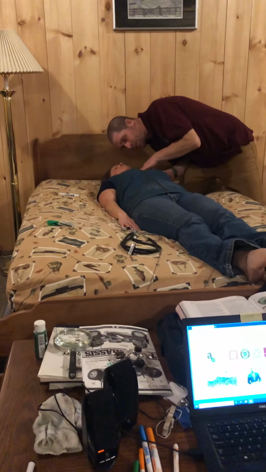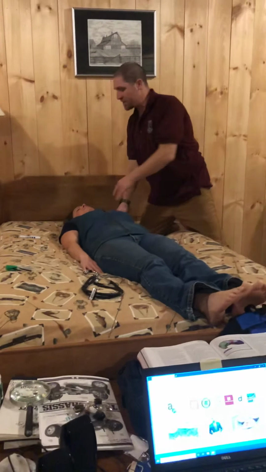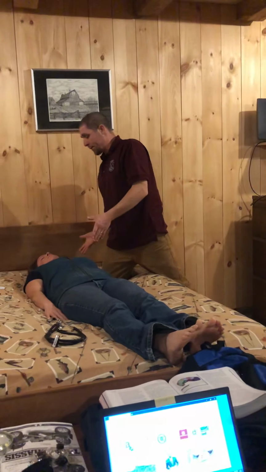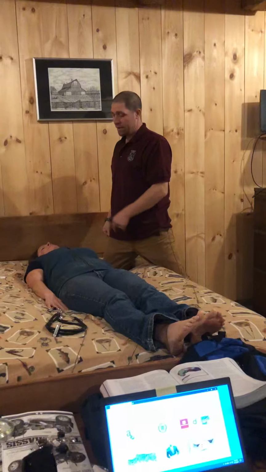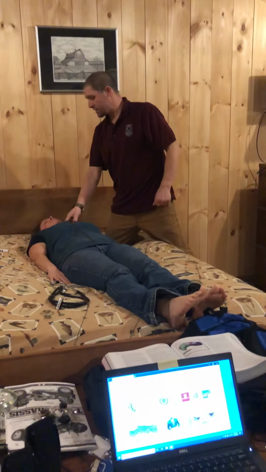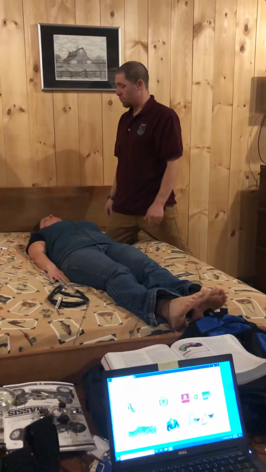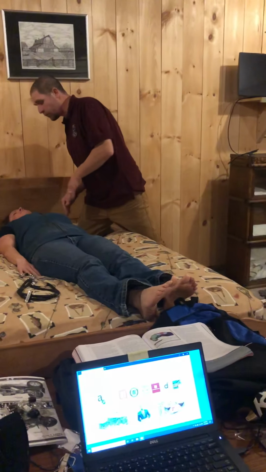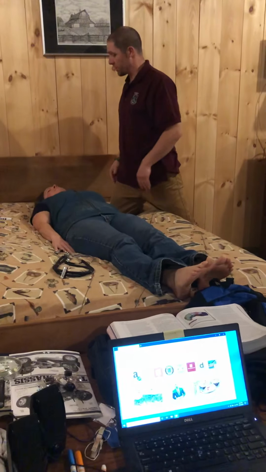So let's look, listen, and feel for breathing and chest rise. All right, breathing seems inadequate, so I'm going to have my partner also bag valve mask this patient with 12 to 20 breaths per minute with supplemental oxygen, and then we'll reassess that breathing here in a minute.